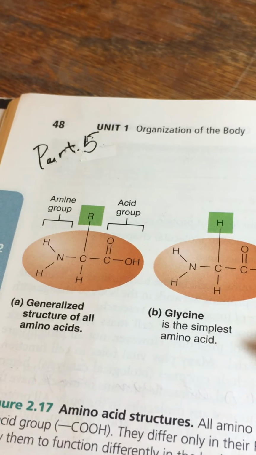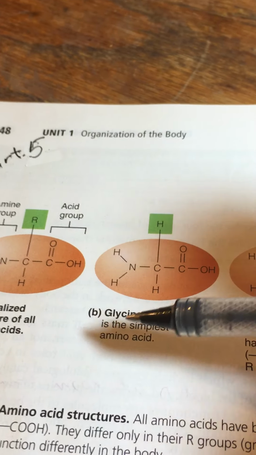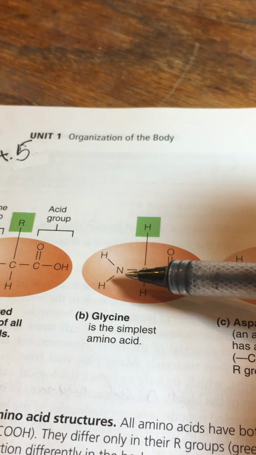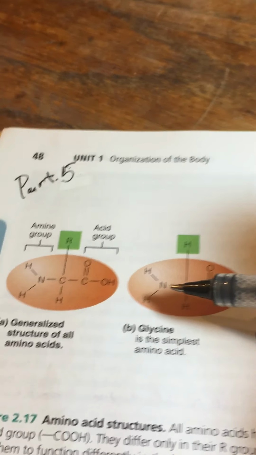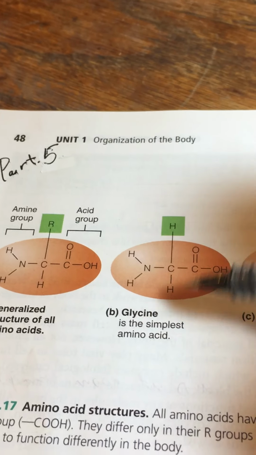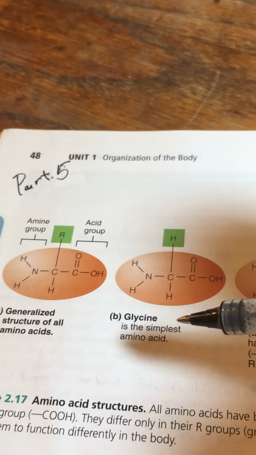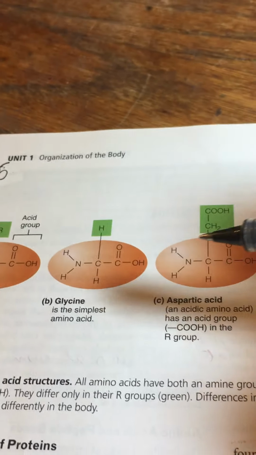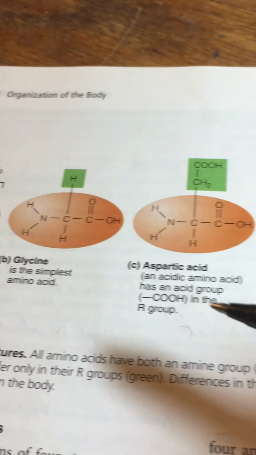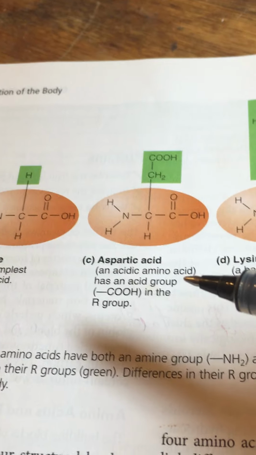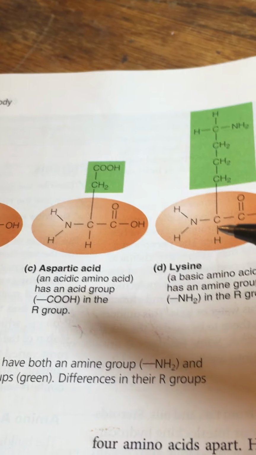If we're going to hook these up, this carbon loses the OH and binds directly to this nitrogen, and that would be the peptide bond. Here we have a very simple molecule called glycine. It's the simplest of all the amino acids, and it's seen quite often in things like tendons and ligaments. It's a very repeatable molecule, or in this case, a portion of a longer polypeptide.